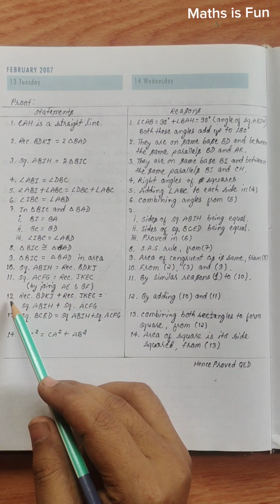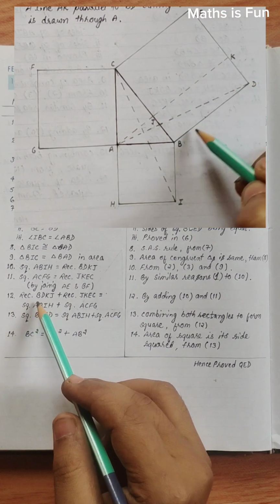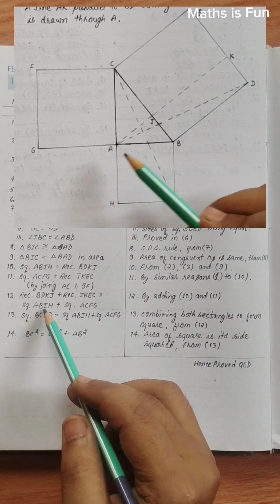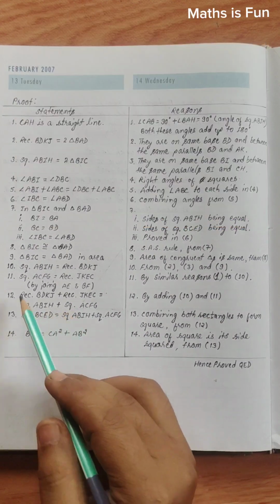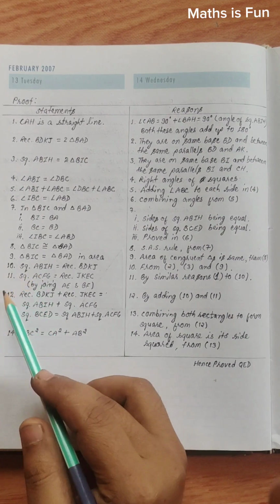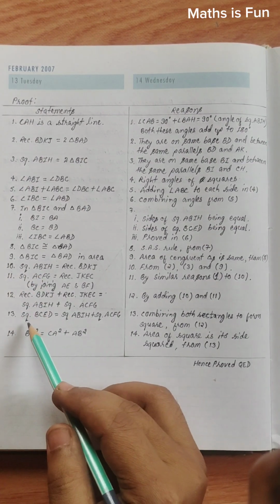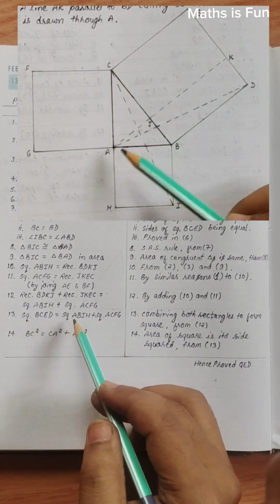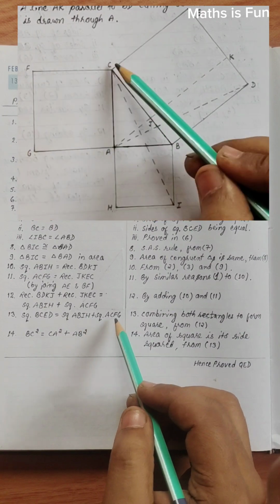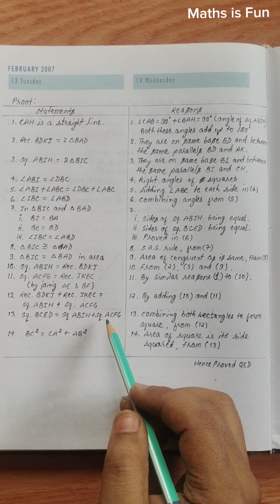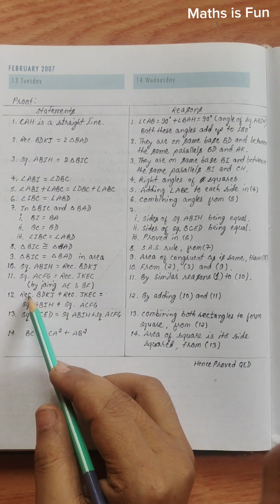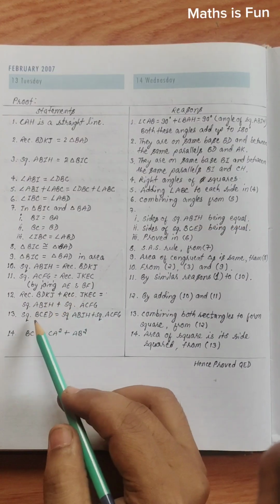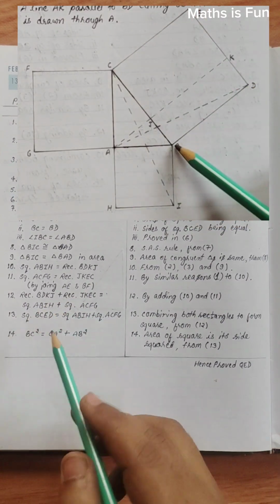Then comes point 12, that is rectangle BDKJ plus rectangle JKEC equals square ABIH plus square ACFG. Then comes point 13. In point 13, square BCED equals square ABIH plus square ACFG. That is because we combine both rectangles to form a square, from 12. That means this rectangle BDKJ plus rectangle JKEC, if you combine them, will form square BCED.